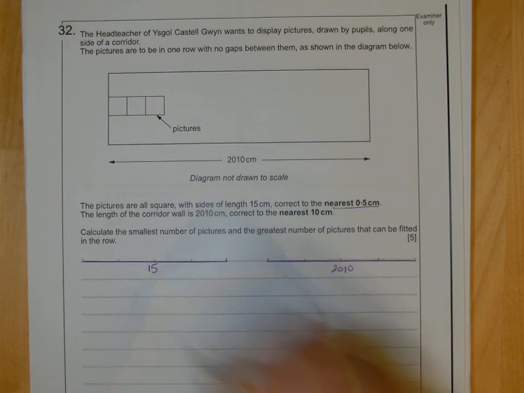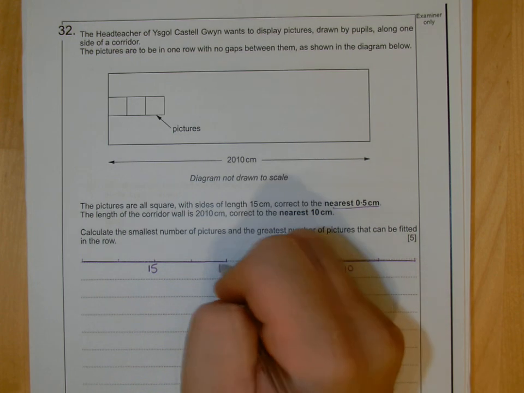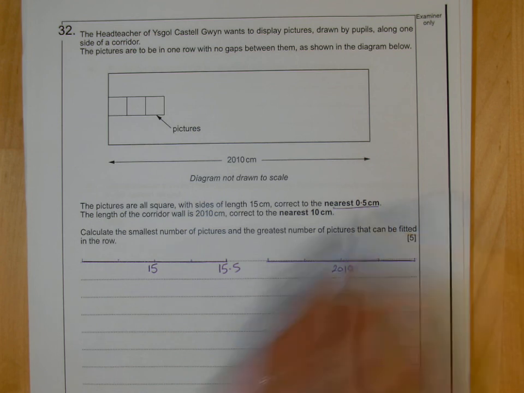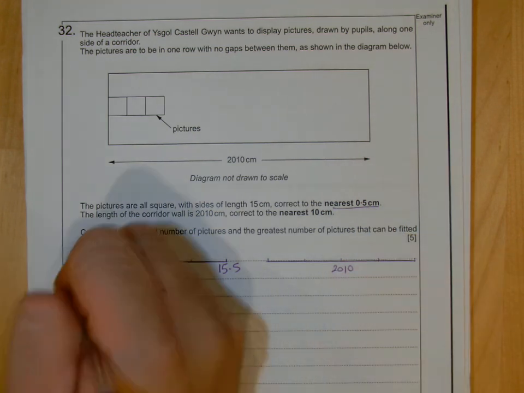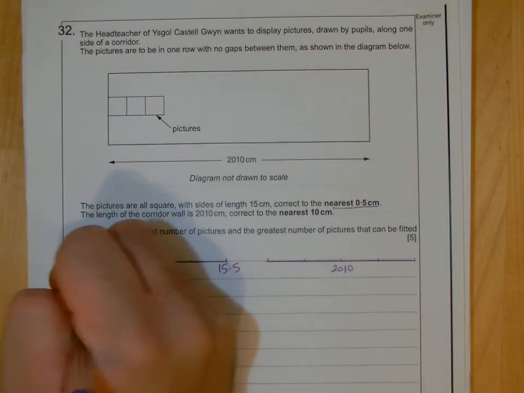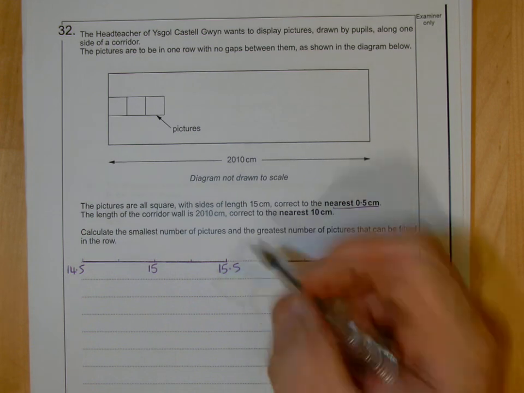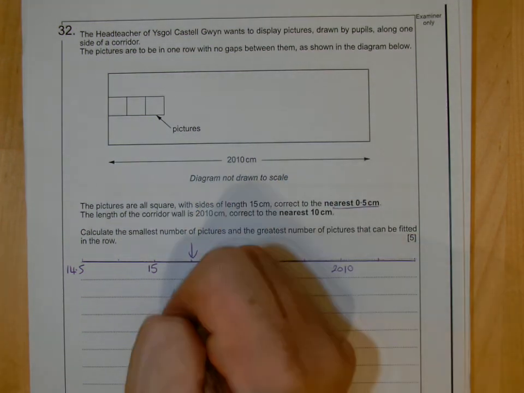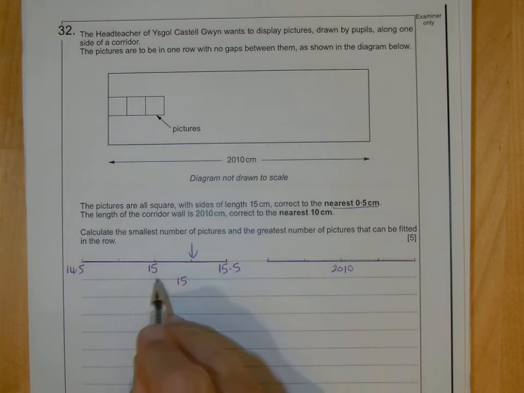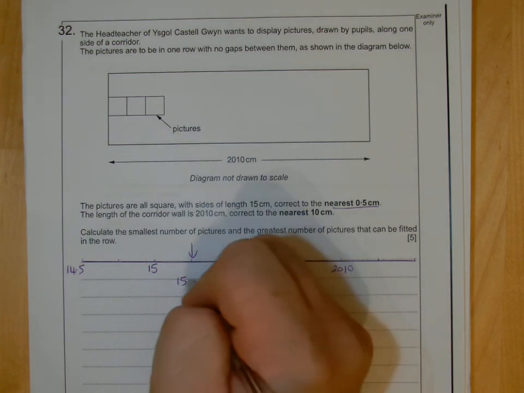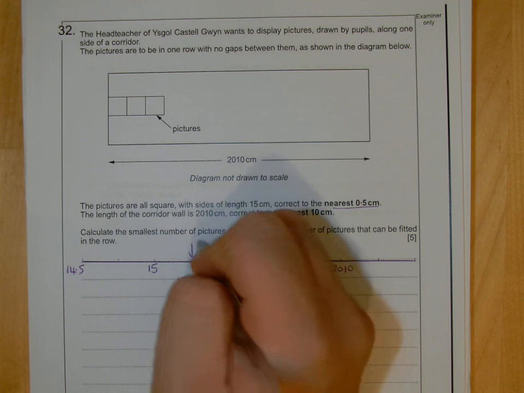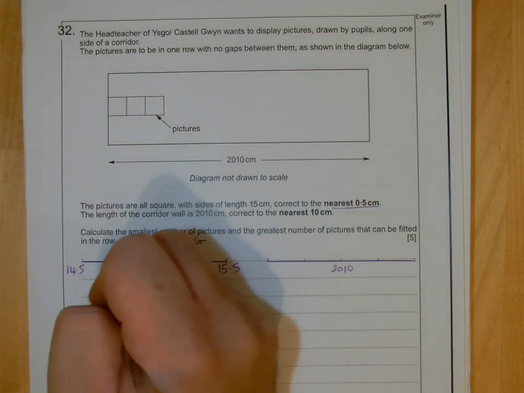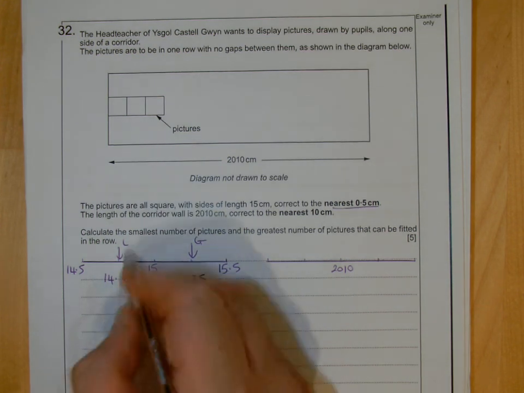So we've got 15 there, but the next measurement on the ruler would be 15.5. Okay, you need to appreciate that because it's going up in 0.5s. The one before it would be 14.5, which means then the greatest is going to be here. The greatest is going to be between 15 and 15.5. So that'll be 15.25. That's the greatest, and the least then is going to be here, 14. What's that going to be?